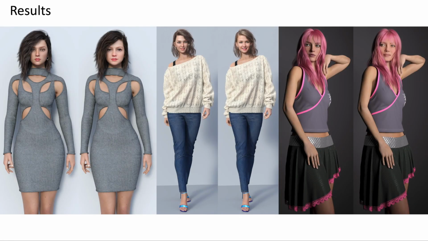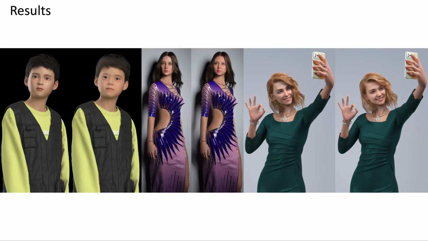Our proposed method can also be applied to improve the authenticity of digital sample display images. Our generated realistic faces can easily blend in with the rendered garment and virtual avatar bodies with only minor post-processing, significantly enhancing the overall authenticity of apparel display renderings.